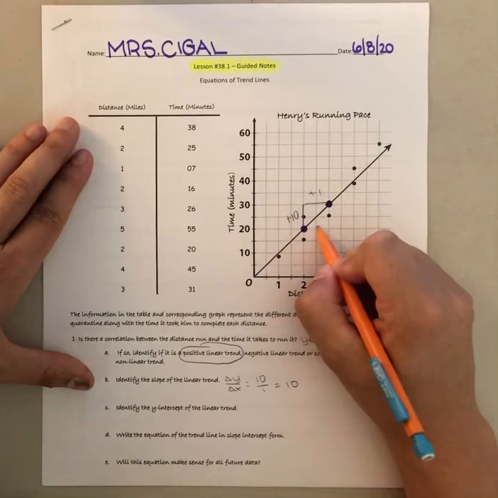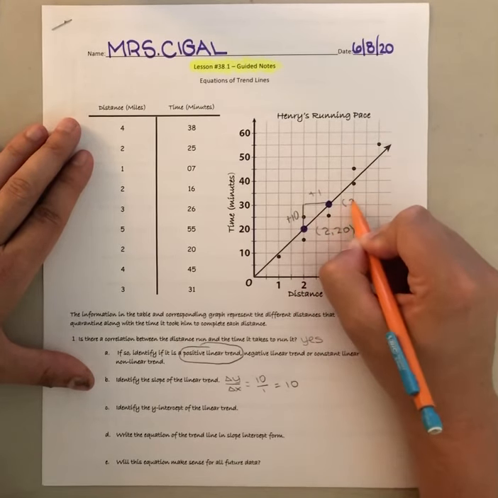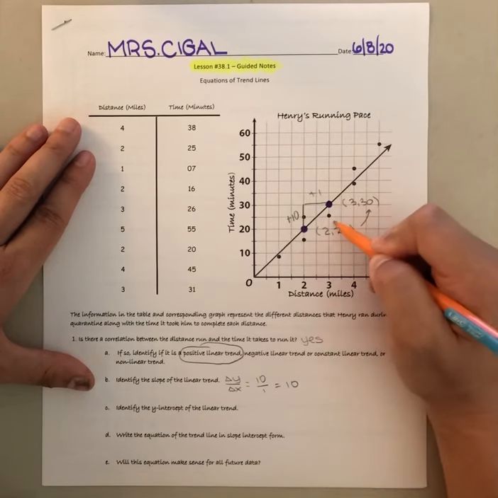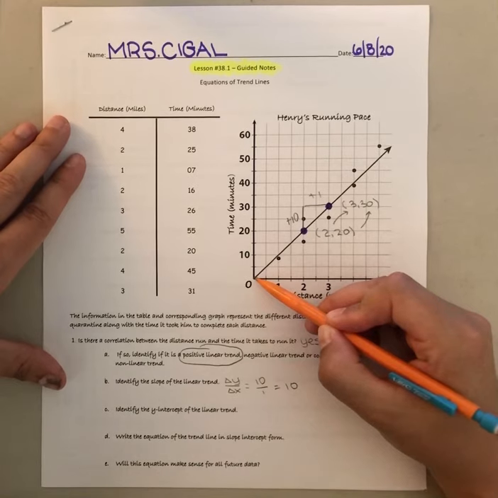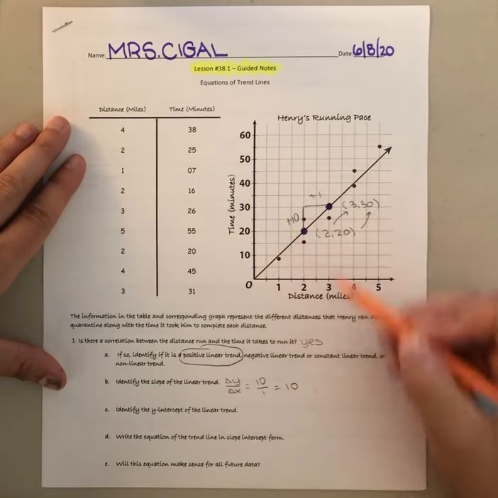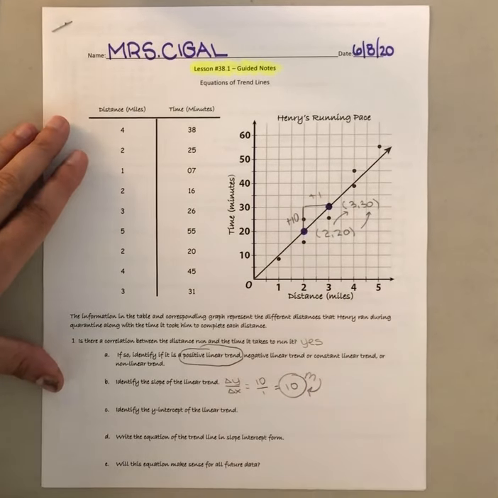Another way I could do that is I could identify my ordered pairs. So 2, 20, and this one is at 3, 30. And I could just find the change in y divided by the change in x. Either option is not going to matter. I could have picked 2 different data points also. I could have gone from the 0 and maybe gone up to this one. It would be up 20 and over 2, which would give me the same ratio. However you do it, we're going to end up with a slope of 10.